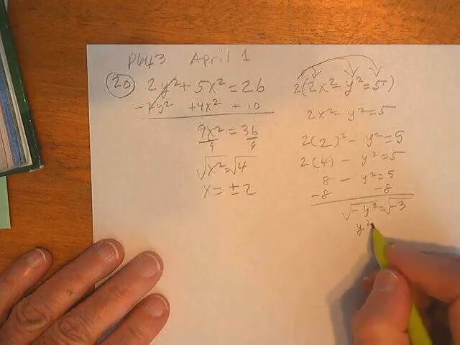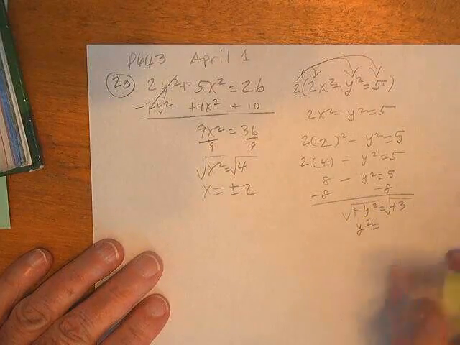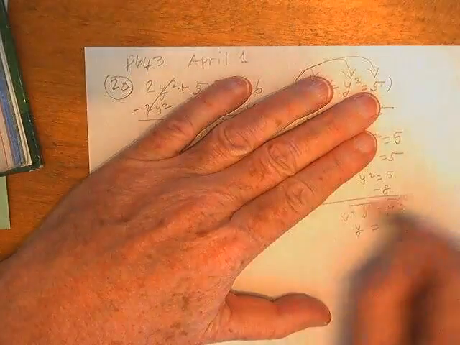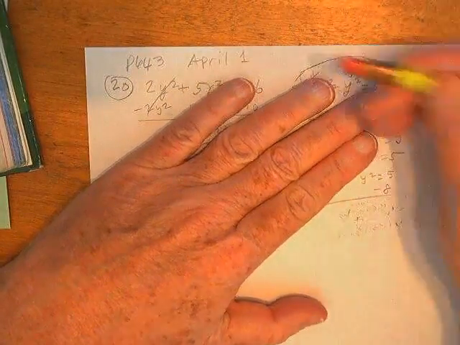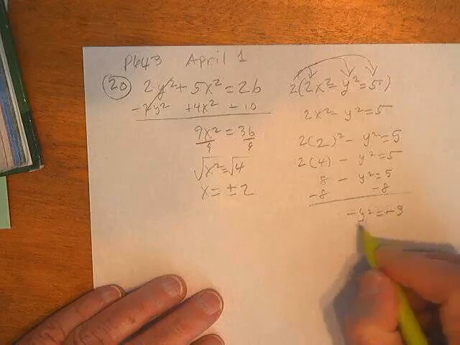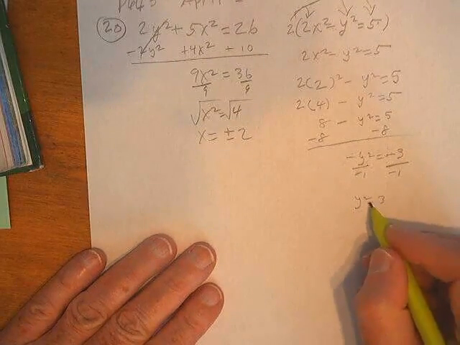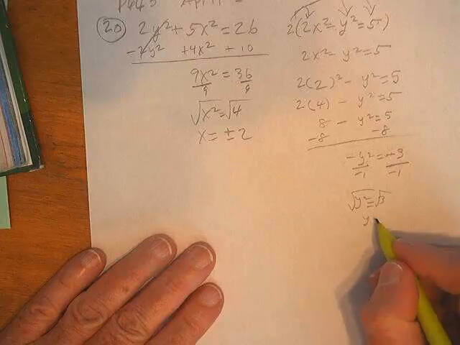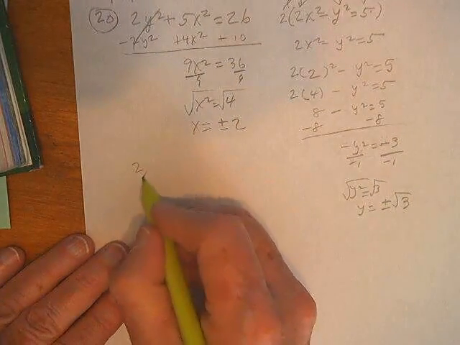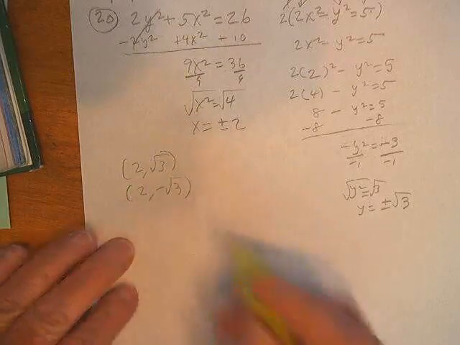Take the square root. Y squared is, first we want to change the signs. Let me not do two steps at once. Negative y squared is negative 3. Divide by negative 1. That's better. Y squared is 3. Take the square root. Y is plus or minus root 3. So when x is 2, I get both of these.